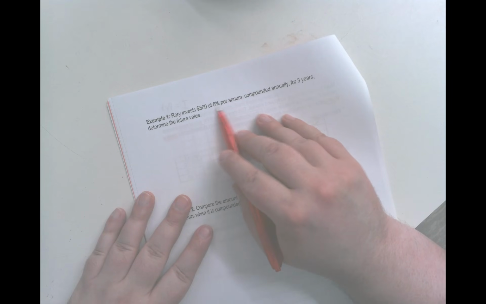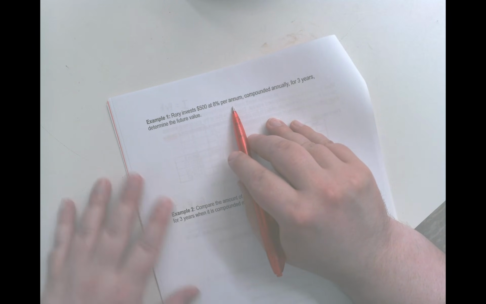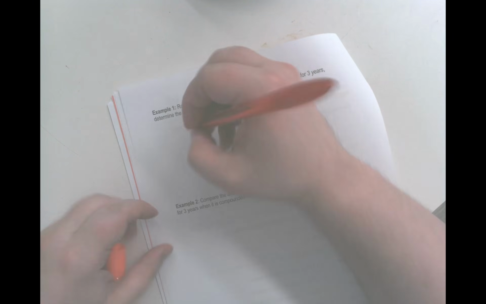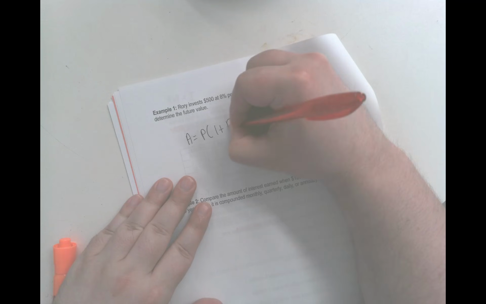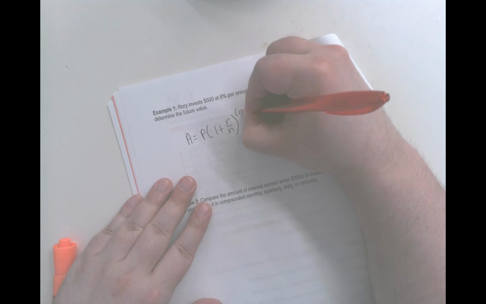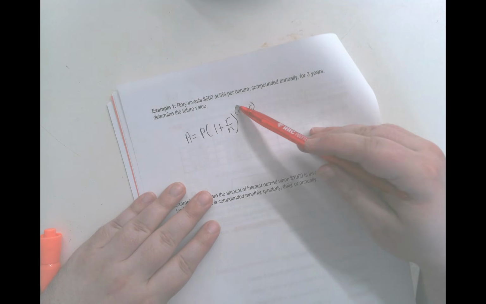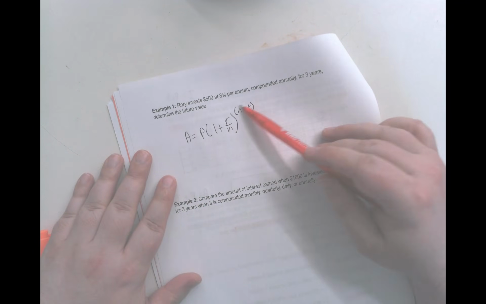So example number 1 says Rory invests $500 at 8% per annum, so that's per year, compounded annually for 3 years. We're going to determine the future value. So I'm just going to write the formula here, 1 plus R over N to the power of N times T. And it's really important, if you're doing this calculation all in one big step on your calculator, put brackets around your exponent, your N times T. Otherwise, simplify your exponent first, because otherwise you'll just run into mistakes.